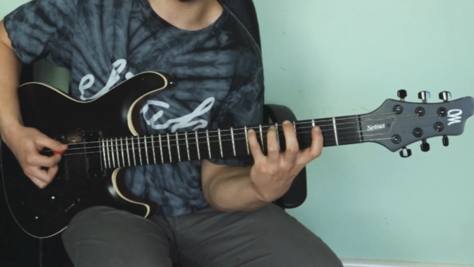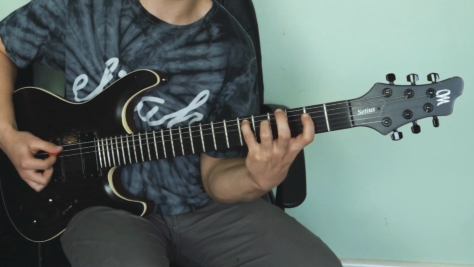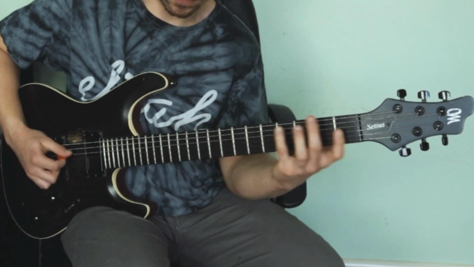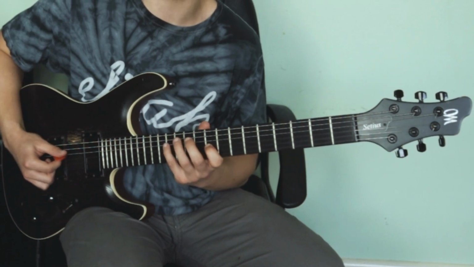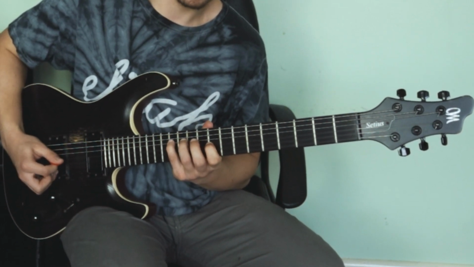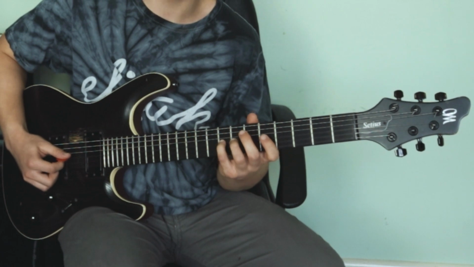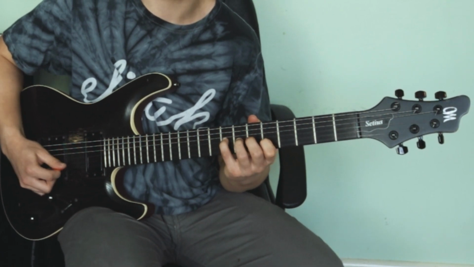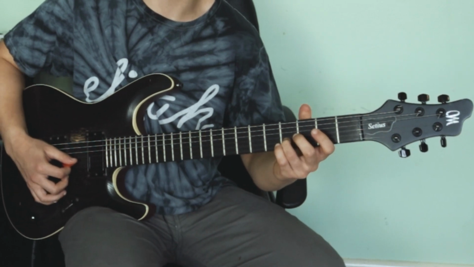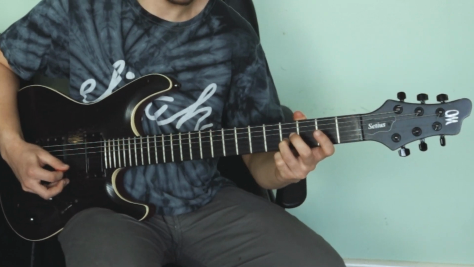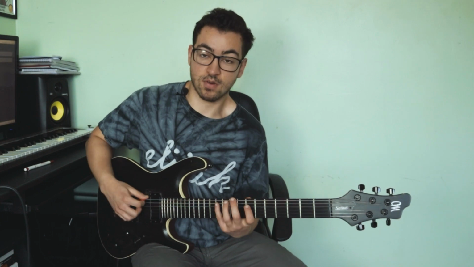We've got the 6th fret of the A string and the 2nd fret of the D string. We've got the 13th fret of the D string and the 9th fret of the G string. We've got the 8th fret of the G string and the 5th fret of the B string. And we've got the 4th fret of the B string and the open E string. So let's try playing some of these over an E pedal.